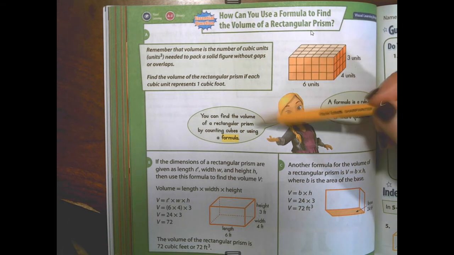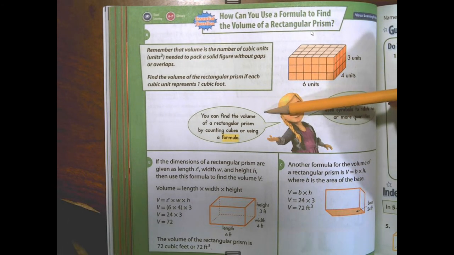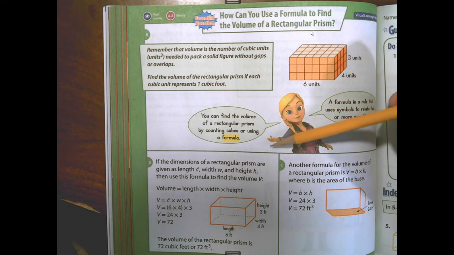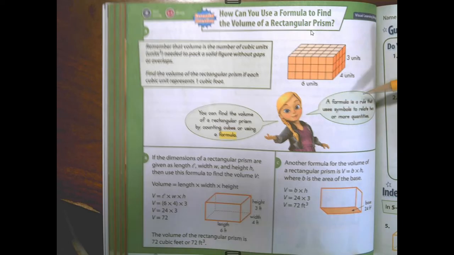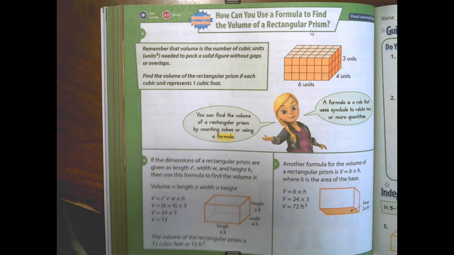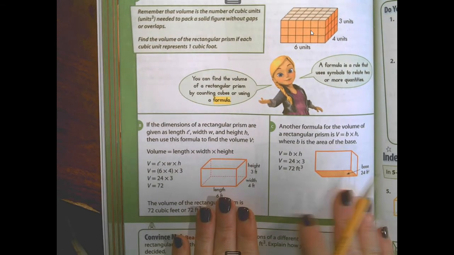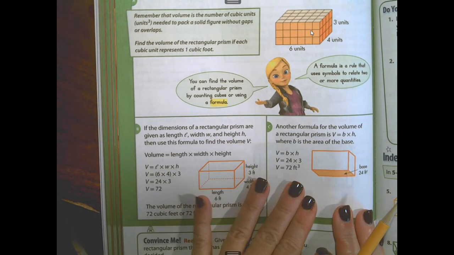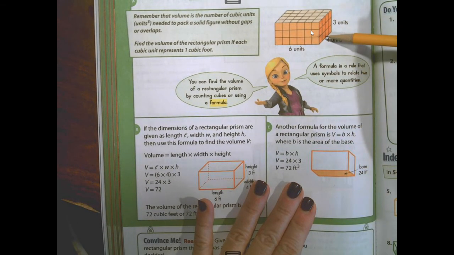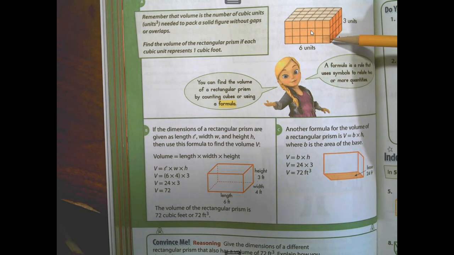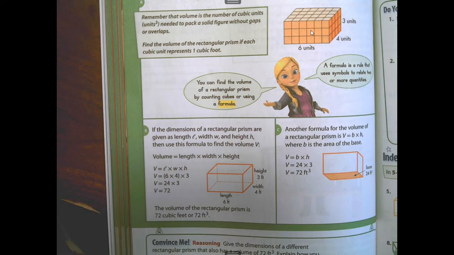All right, the 5th grade helper says you can find the volume of a rectangular prism by counting cubes or using a formula. And she tells us that a formula is a rule that uses symbols to relate two or more quantities. All right, now look at these different rectangular prisms. The difference with the rectangular prisms that we look at today is that we don't see the unit cube lines. So we're not going to be able to count them. All right, so we're going to use formulas.